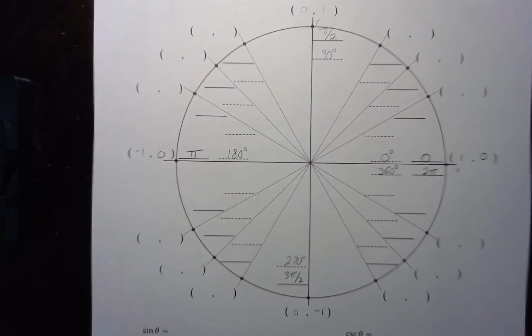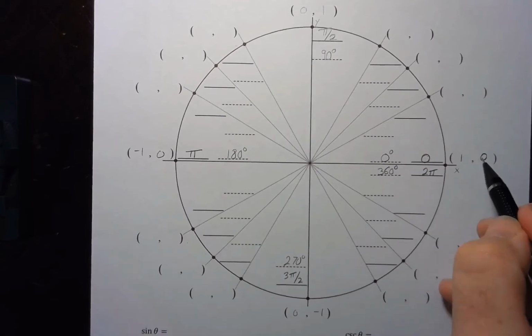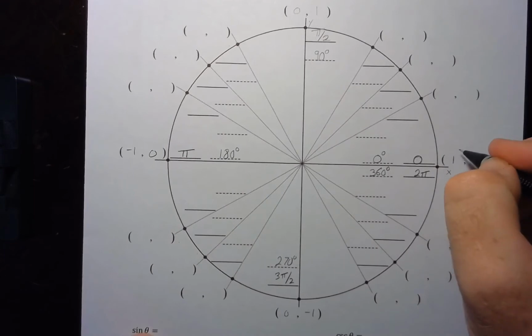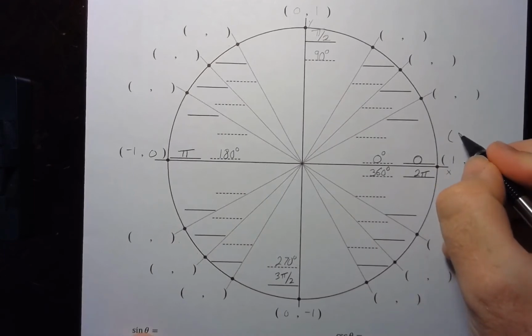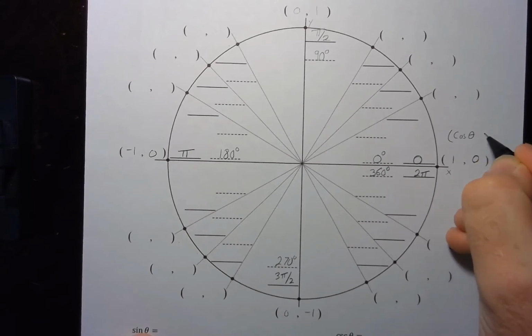What's important next is for us to remember that every single one of these coordinates correlates to some value of sine and cosine. It's also important for us to remember that the coordinate is always going to be the cosine of theta, comma, the sine of theta.